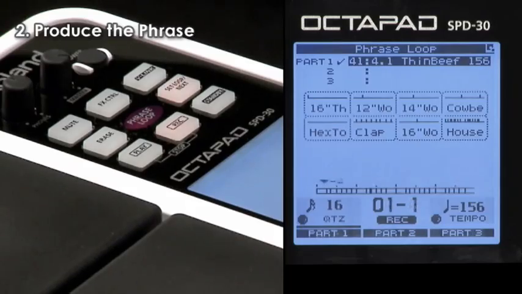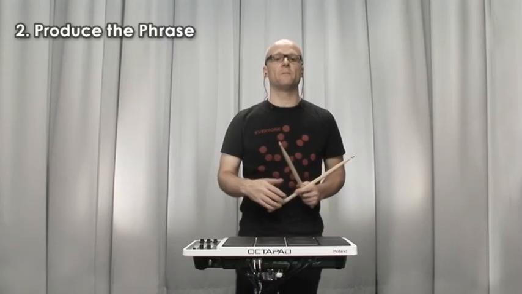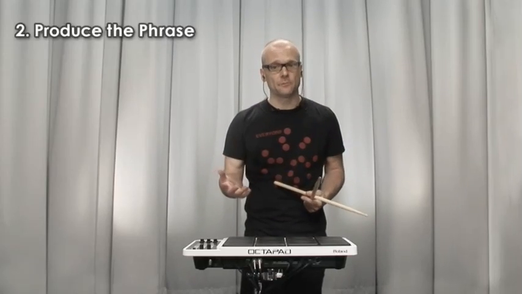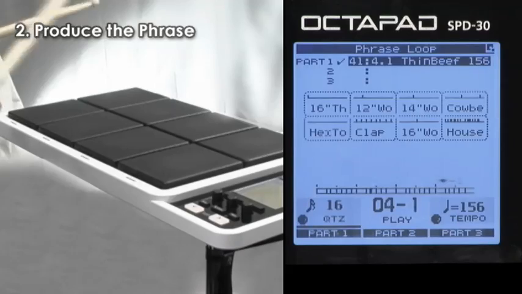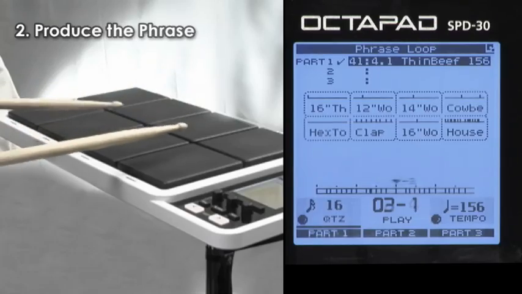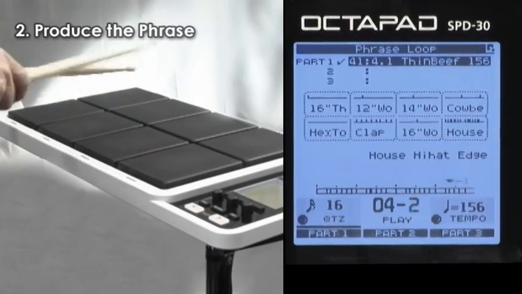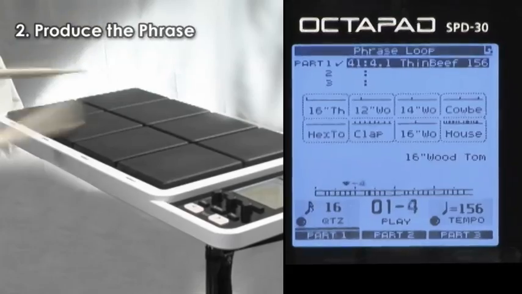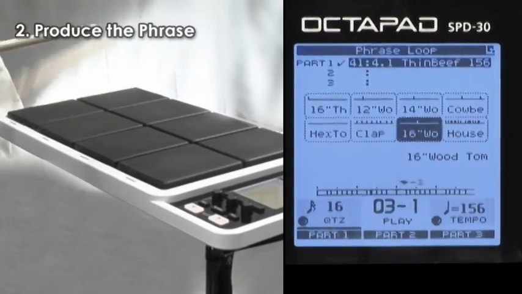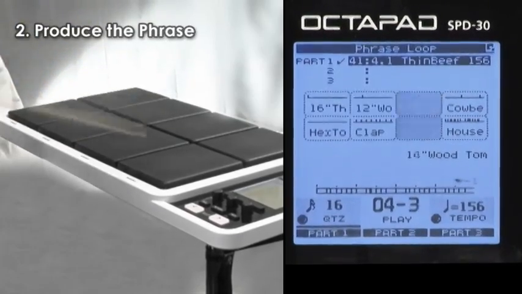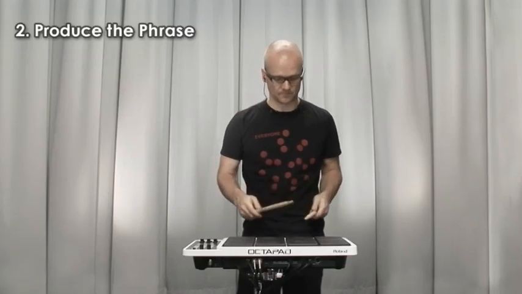After recording, press the play button to switch to play mode. In play mode, your pad performance is not recorded, so you can freely play on top of the looping phrase. To stop the phrase, just press both the rec and play buttons.